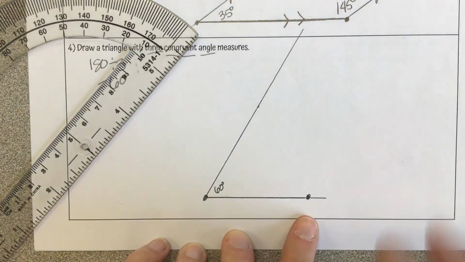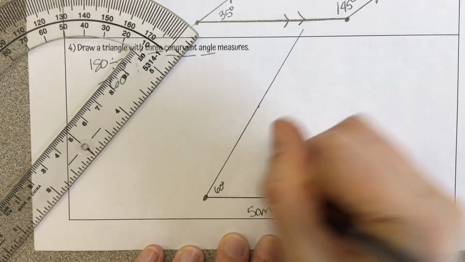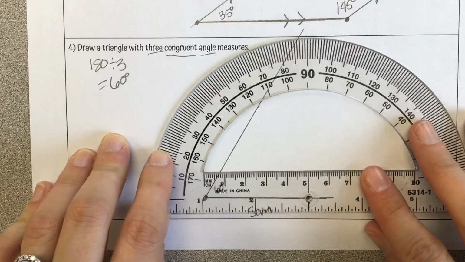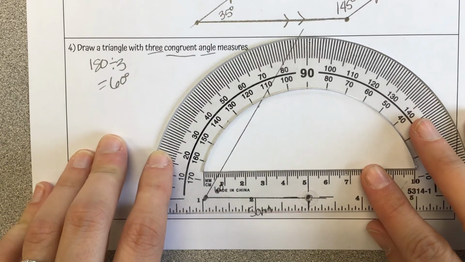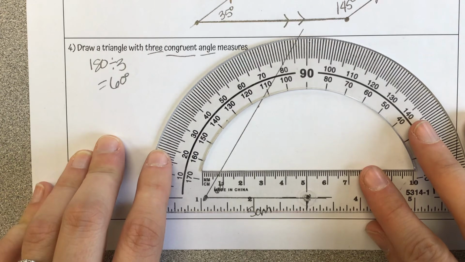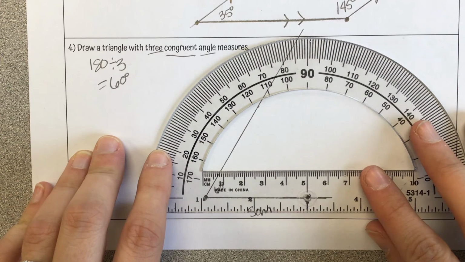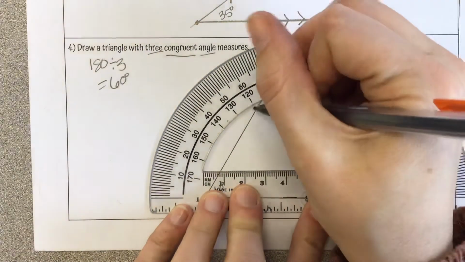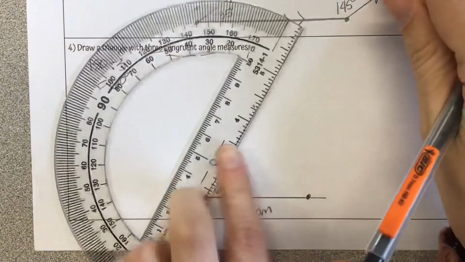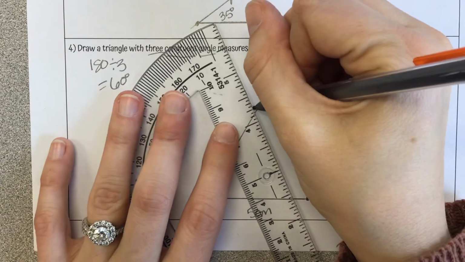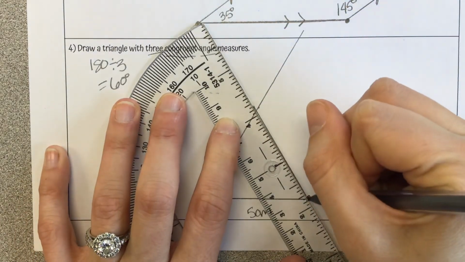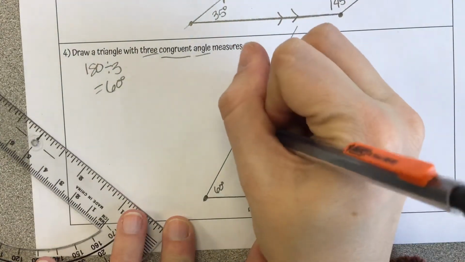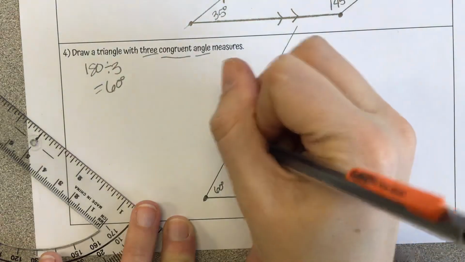And let's do a 60-degree angle from there. Lining up my vertex and my lines. I'm looking on the left, my 0's on the outside, so 60 is right here. And that should be our equilateral triangle.